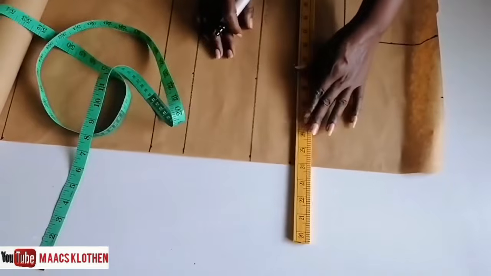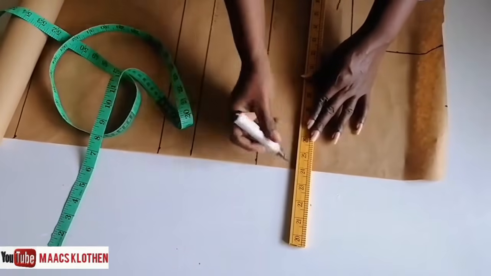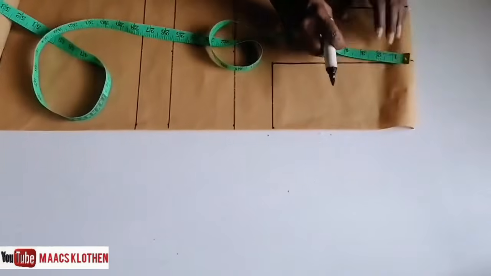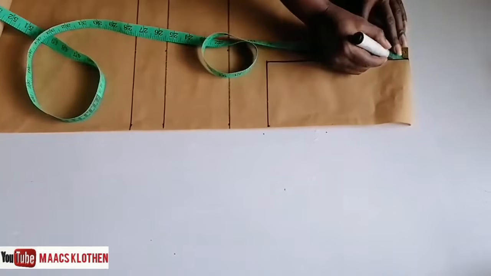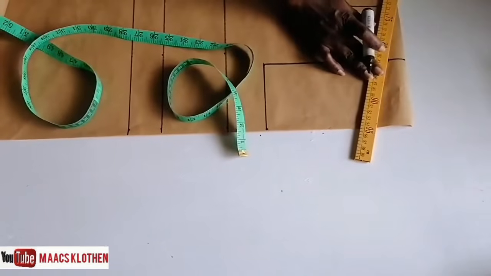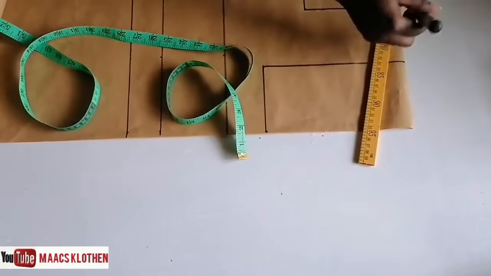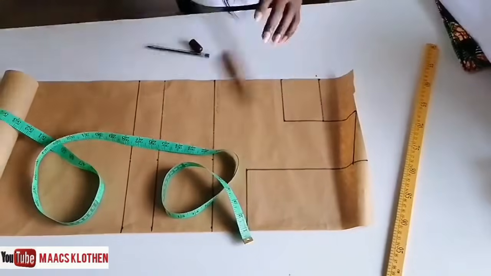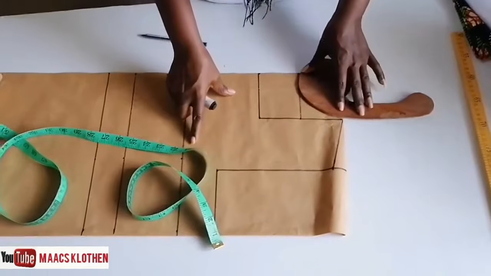And so with this, your hip, you divide into 4, your bust, you divide into 4, your waist into 4, and your back you divide into 2. This one, you are coming down by 1 inch for shoulder slope. You see, our shoulder is not straight, so it has to slope a little, and so from there you join from the neck width to the shoulder slope, the 1 inch.